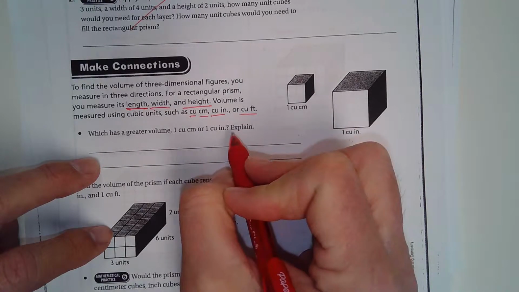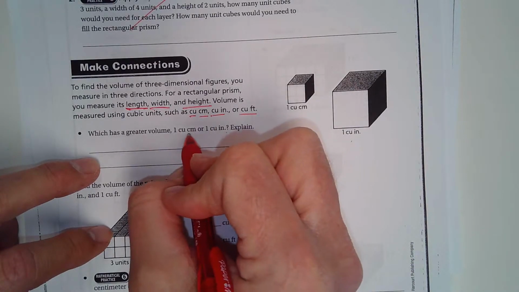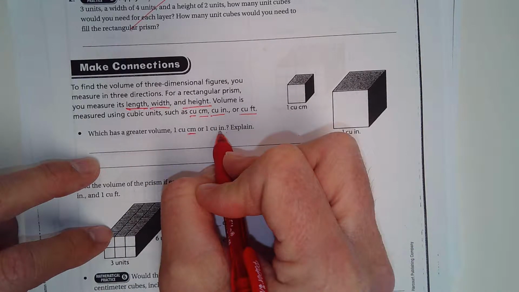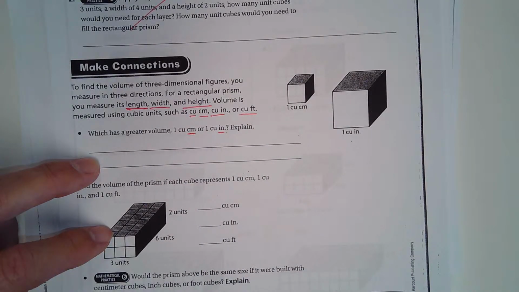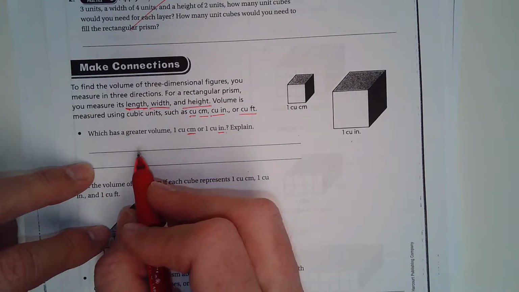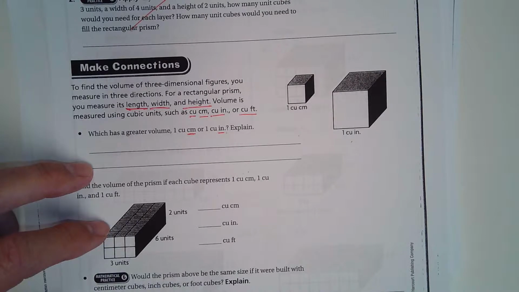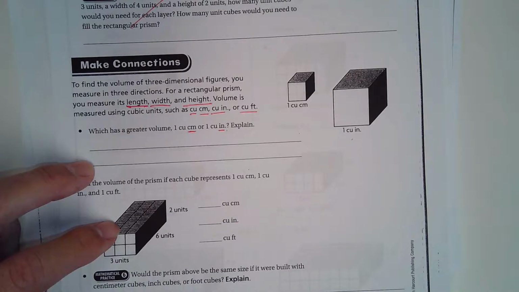Well, let me ask you this. Which is larger, a centimeter or an inch? An inch is larger, okay? So put it in your own words, but basically say that an inch is larger or greater, therefore a cubic inch would be larger or have a greater volume than a cubic centimeter. Put it in your own words.